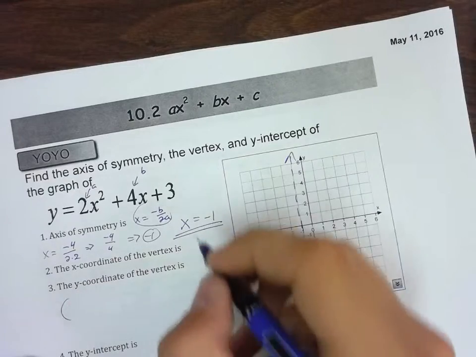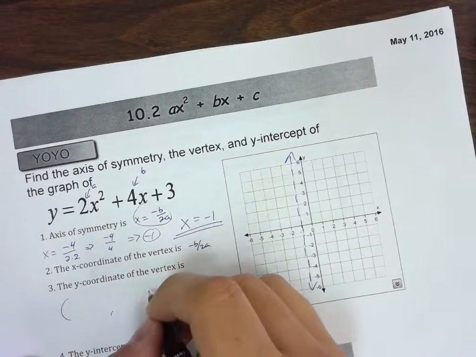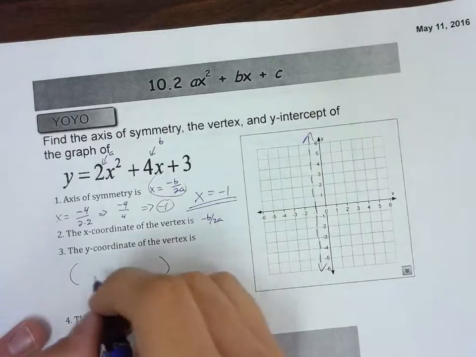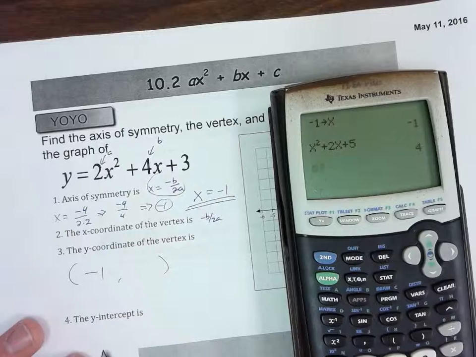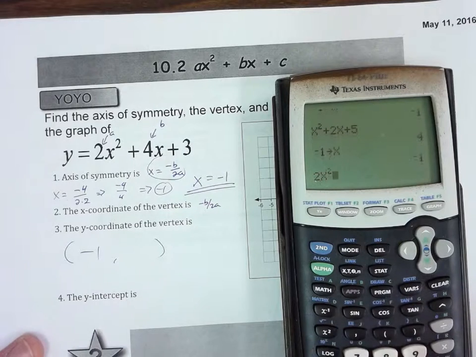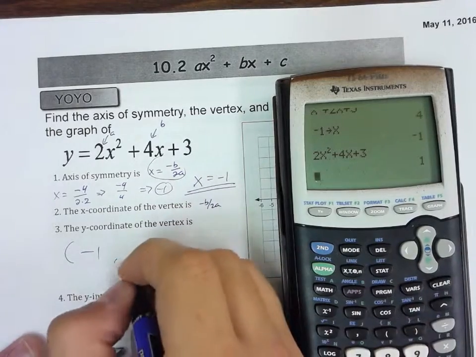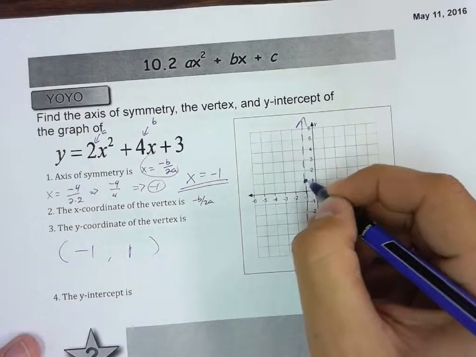The x-coordinate of the vertex is also negative b over 2a. So we'll put it down here where there's lots of room. Still negative 1. So same thing. We're going to store negative 1 for x. I don't really have to do it again. My calculator still remembers, but we'll reset it anyway. 2x squared plus 4x plus 3. It's going to be a positive 1. So if I go to plot that, negative 1, 1, it's right here.